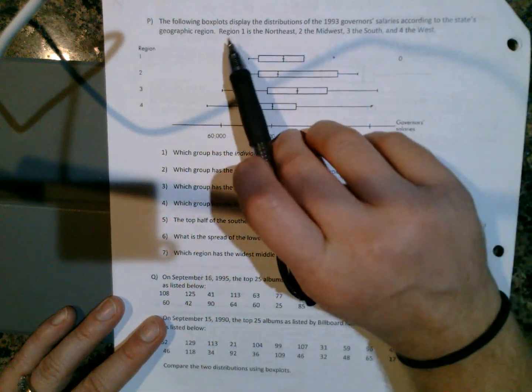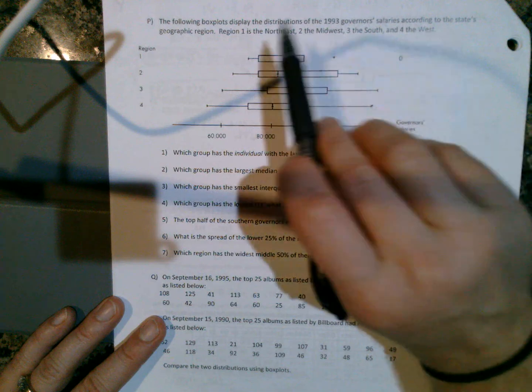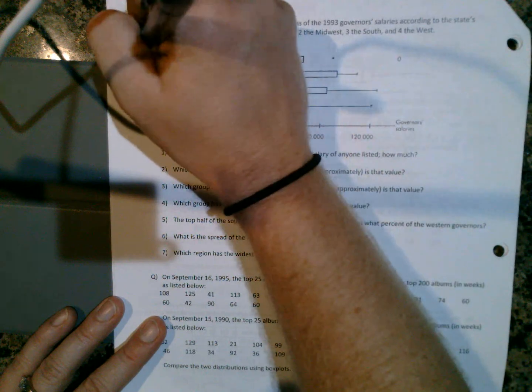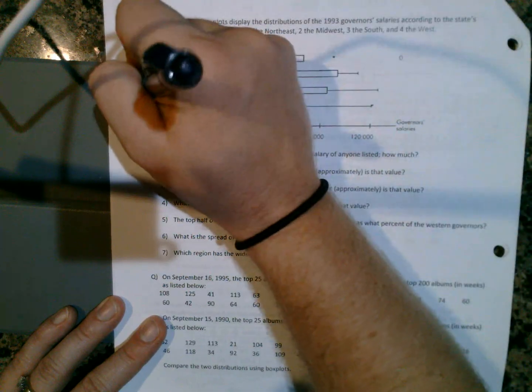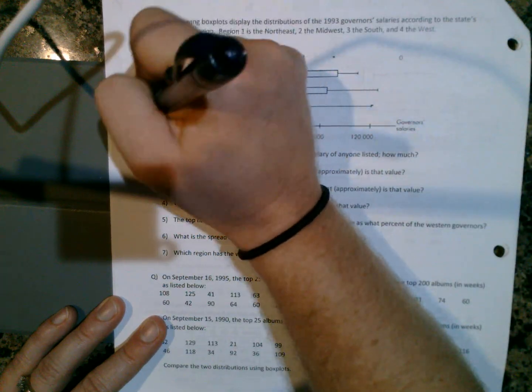We're looking at 4 different regions: Northwest, Midwest, South, and West. I'll write those down: 1 is Northwest, 2 is Midwest, 3 is South, and 4 is West.